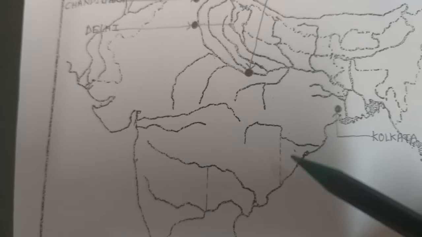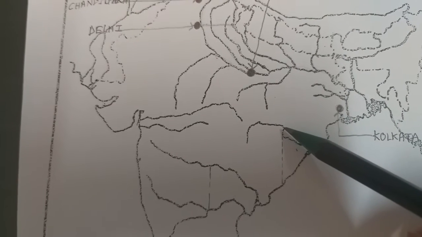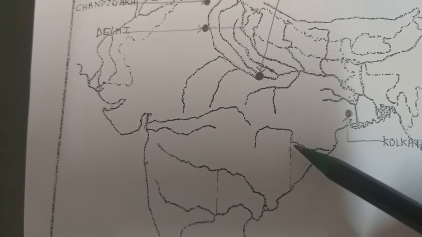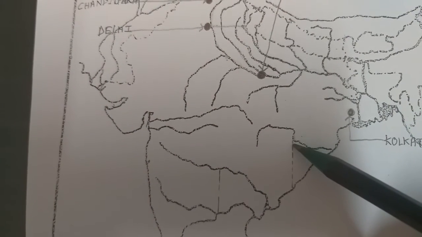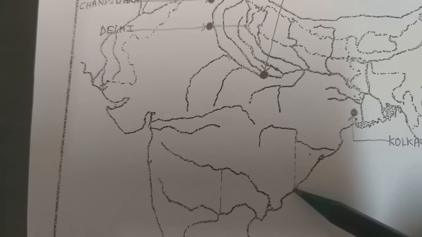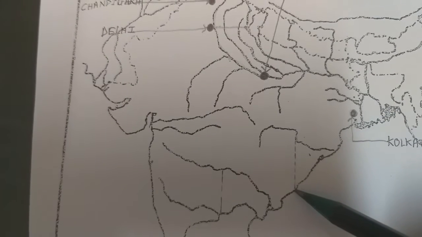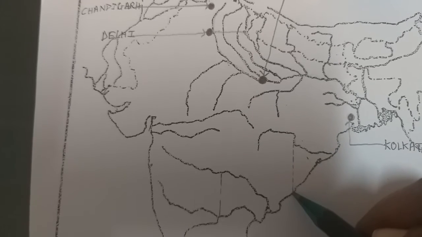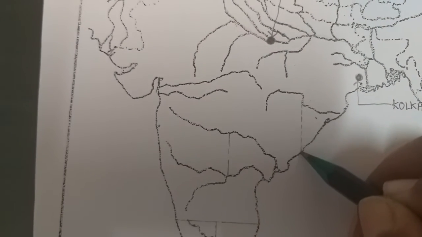For Vishakhapatnam, the clue that is taken is the river Mahanadi. You can see here the U-turn of Mahanadi here. Can you see carefully? Okay. Just from this U-turn of Mahanadi, with the help of scale, you have to draw a straight line. Wherever the line connects the coast of India, exactly at this place lies Vishakhapatnam. It is the coastal city in Andhra Pradesh.